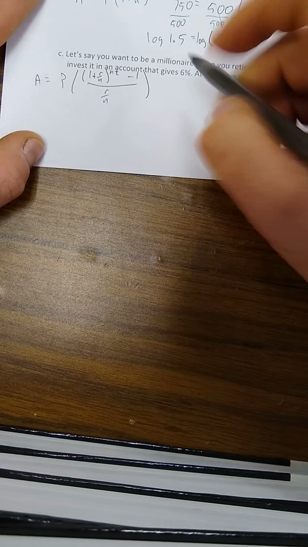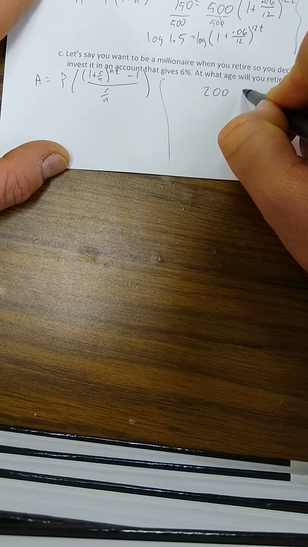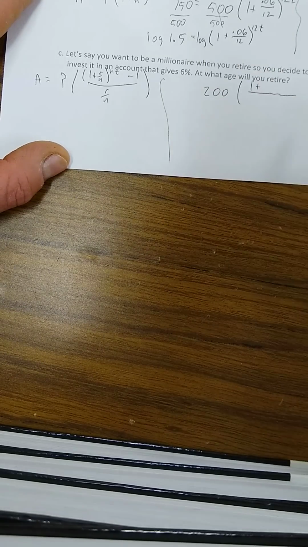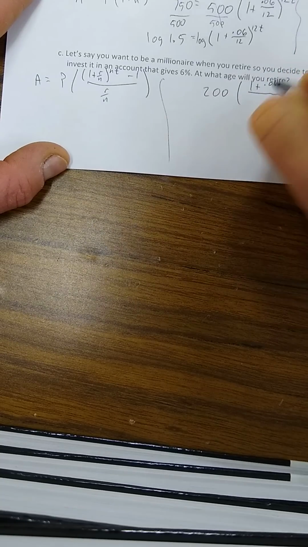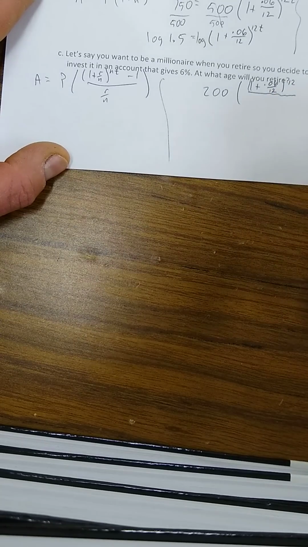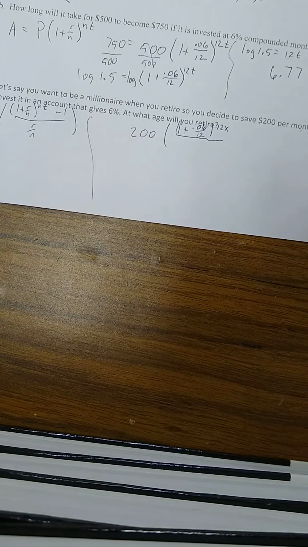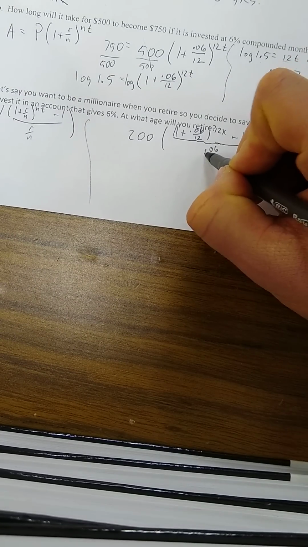So let's give it a try. We're going to go $200, and then in parentheses we have 1 plus my rate, 6%, 0.06. We're doing this per month, so divided by 12, to the power 12. And we don't know how long this is going to take, so we put an x or a t right there. Then we'll go minus 1, all over 0.06 divided by 12.